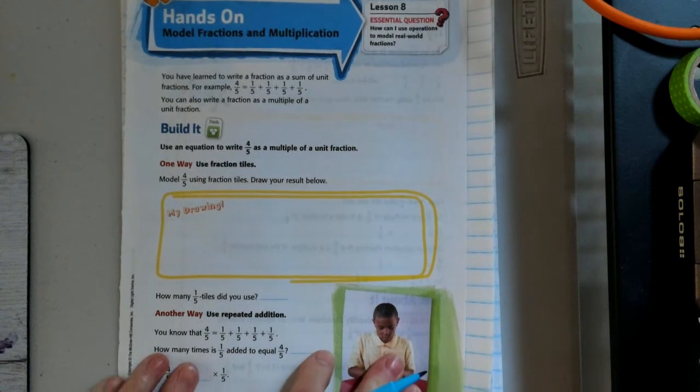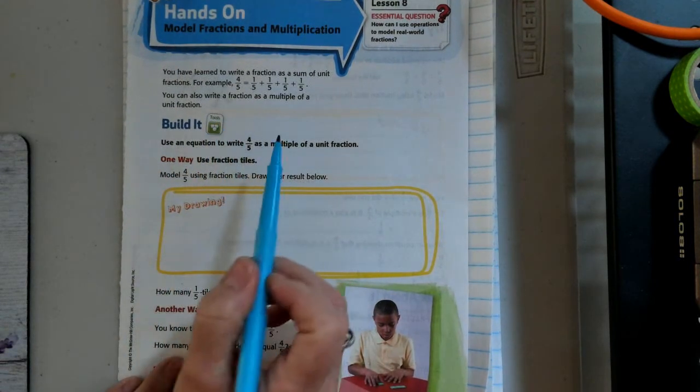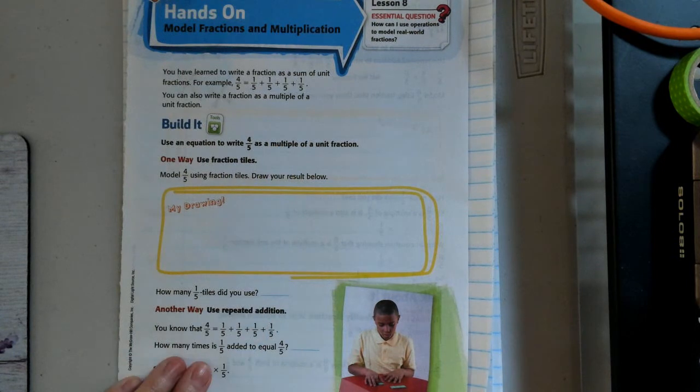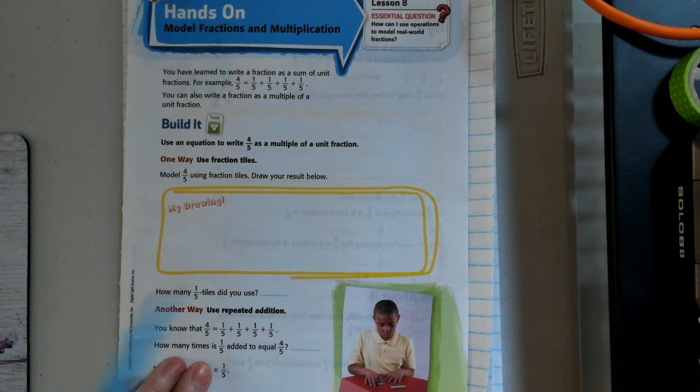Okay, so we're going to go ahead and build that here. You can use the tools in your math book. There's also that one fraction building thing that we've been adding on to our agendas for you to use. I forget the name right now, but your teachers will put it on their agendas. Okay, so use an equation to write 4/5 as a multiple of a unit fraction.